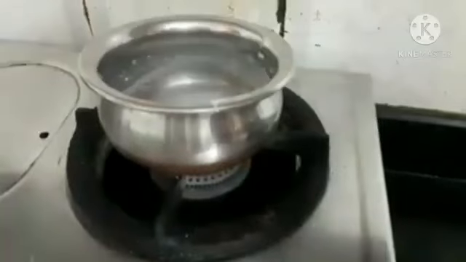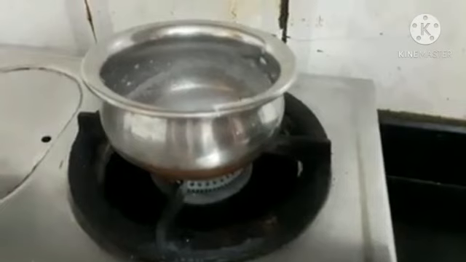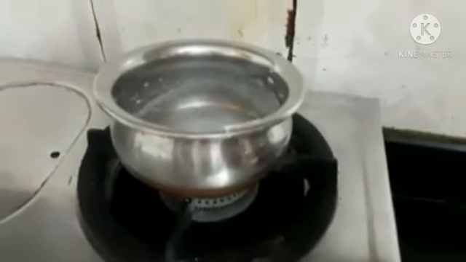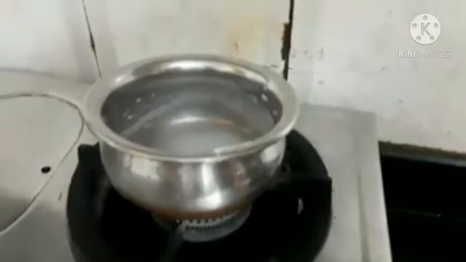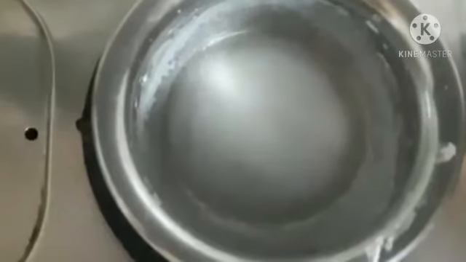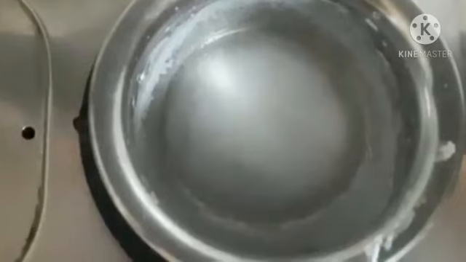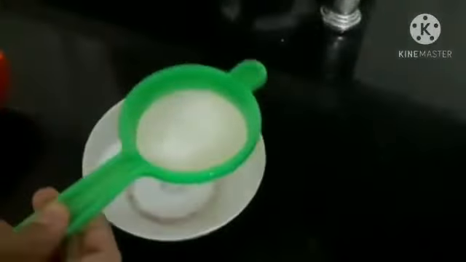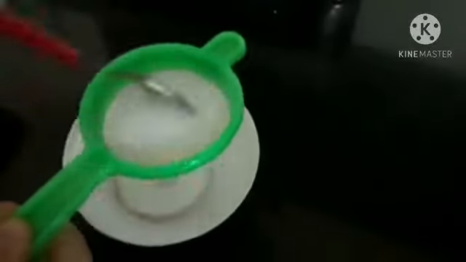Once the supersaturated solution is formed, we turn off the gas. Then allow the solution to cool down slowly at room temperature for some time. Approximately after 10 to 15 minutes, we can see salt is being solidified and crystals of salt are formed. These crystals are collected, washed and filtered to remove some other impurities, and pure crystals of sodium chloride are obtained.